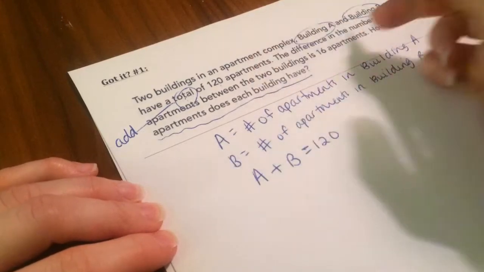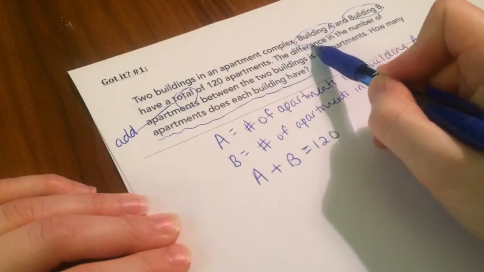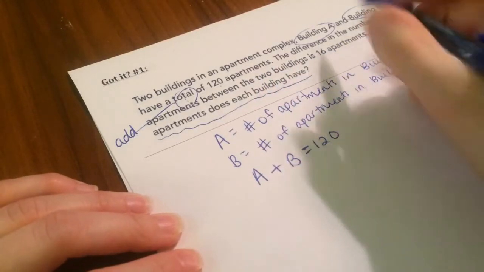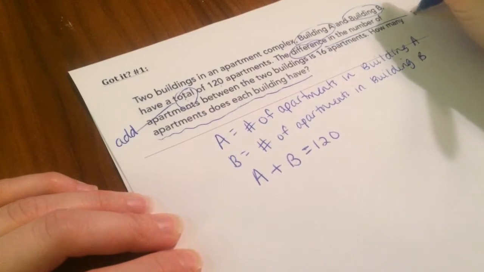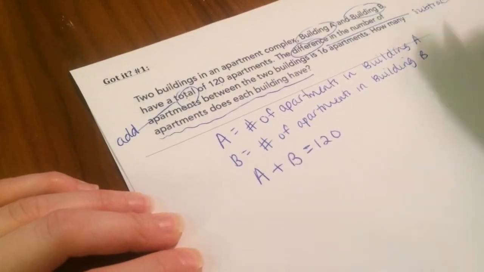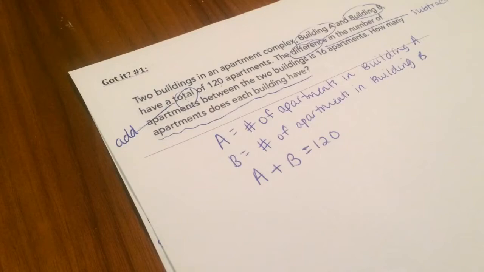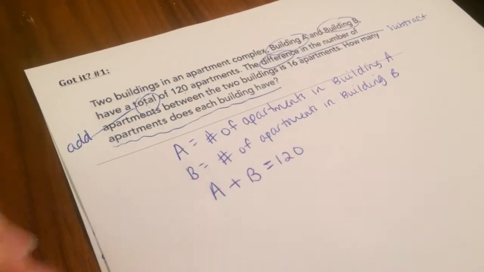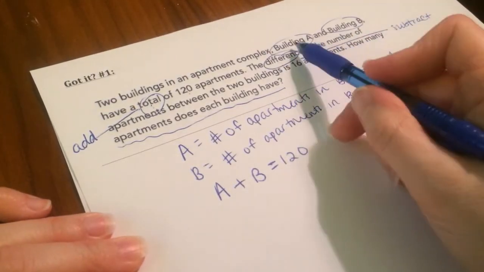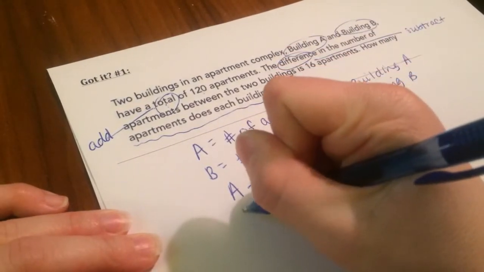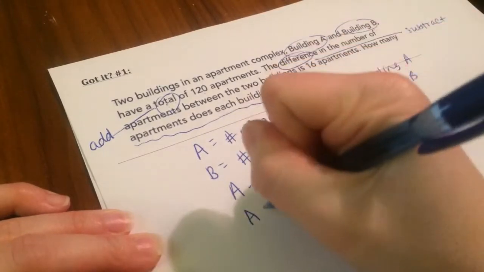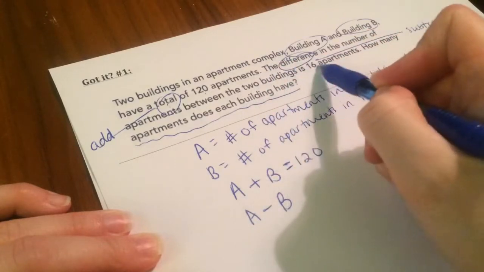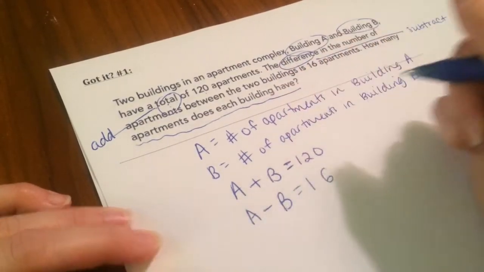Okay. Then let's read the second sentence. The difference in the number of apartments between the two buildings is 16. The word difference, like we said in our example, means to subtract. So basically what that's saying is when you subtract the number of apartments in Building A, so A minus B, they said the difference is 16 apartments, so it equals 16.